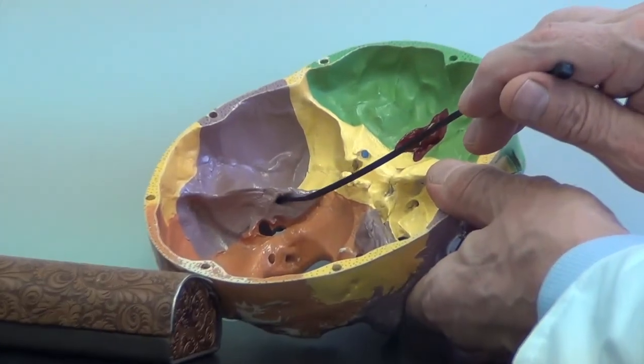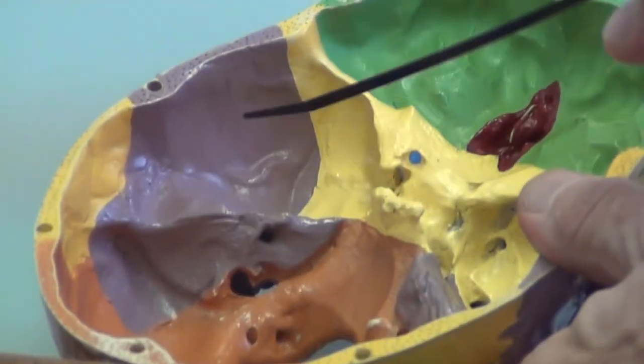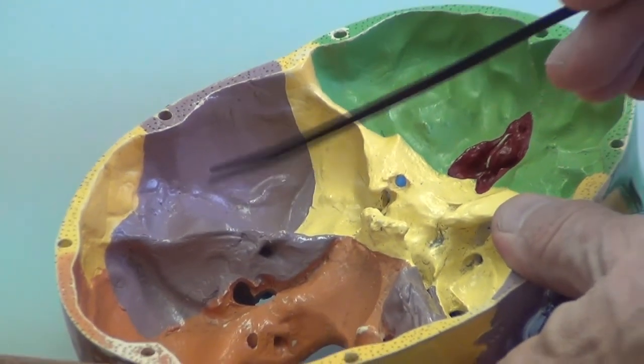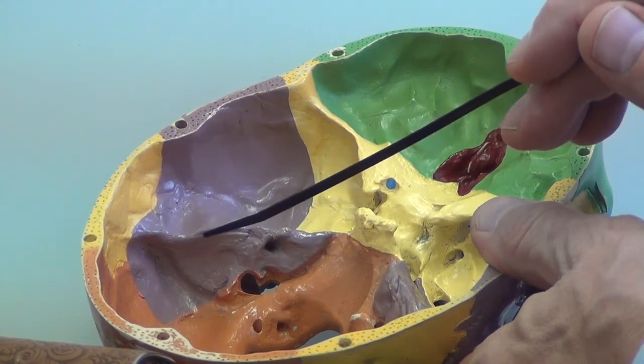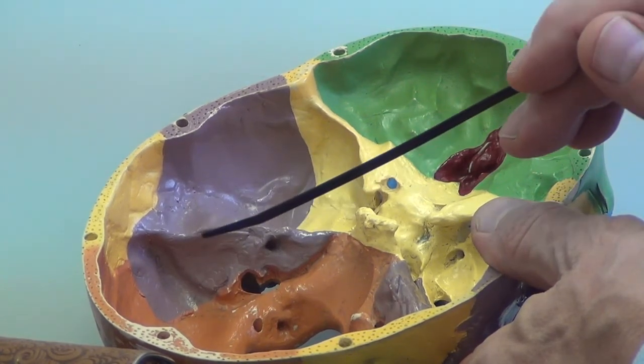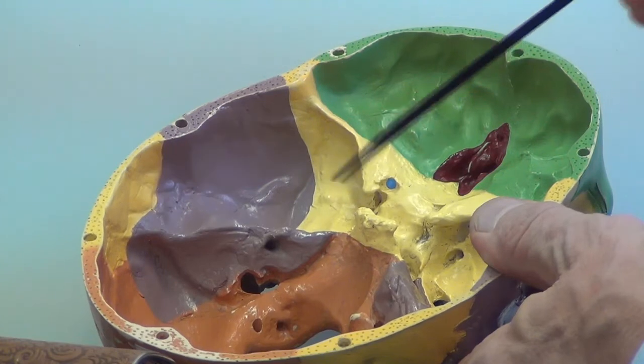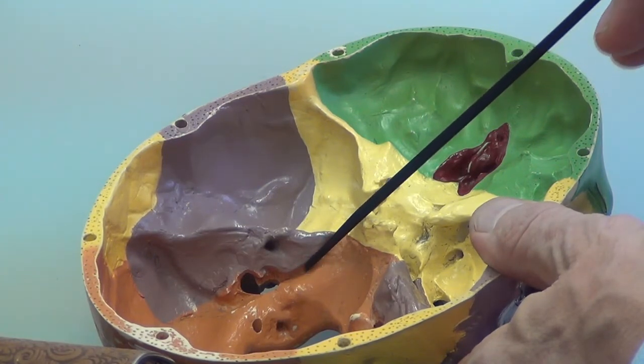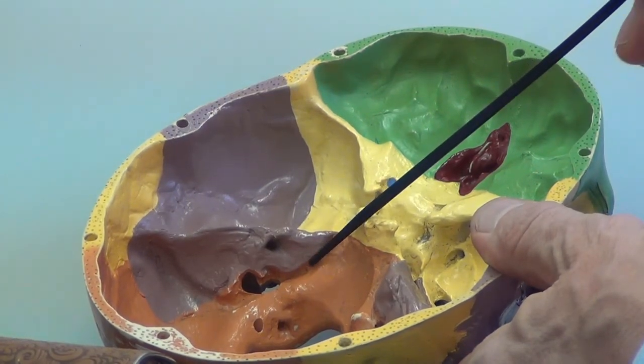So here it is porus acousticus internus, here it is eminentia arcuata, this is sulcus sinus petrosi superior, and this is sulcus sinus petrosi inferior.